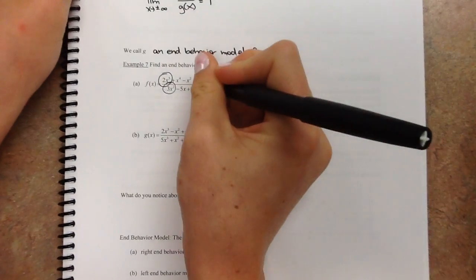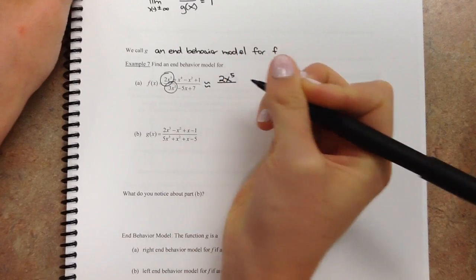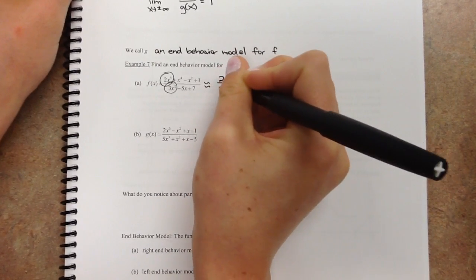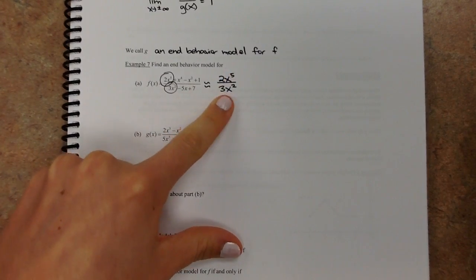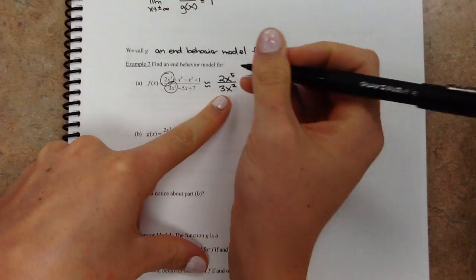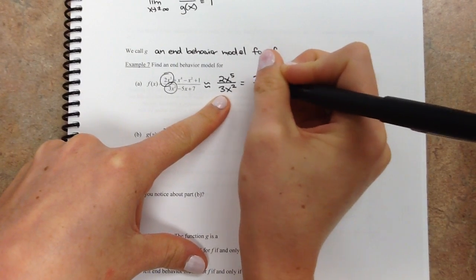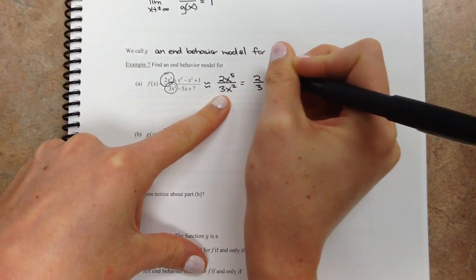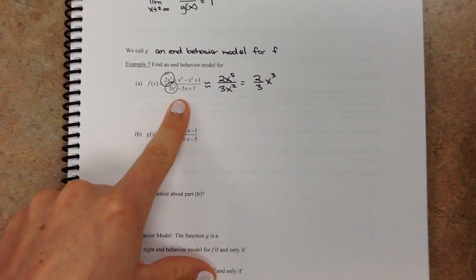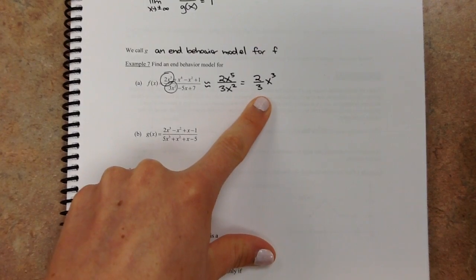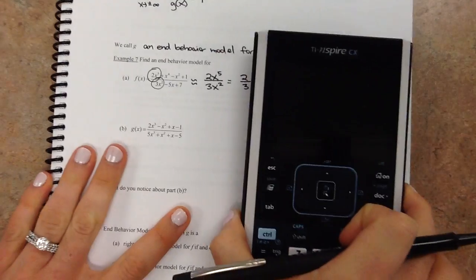So if the numerator is acting like its largest power and the denominator is acting like its largest power, this crazy function is acting like this. And I can simplify this because I've got common copies of x. So my hunch is that this function is going to look an awful lot like this function at the ends, the left and right endpoints of my graph.